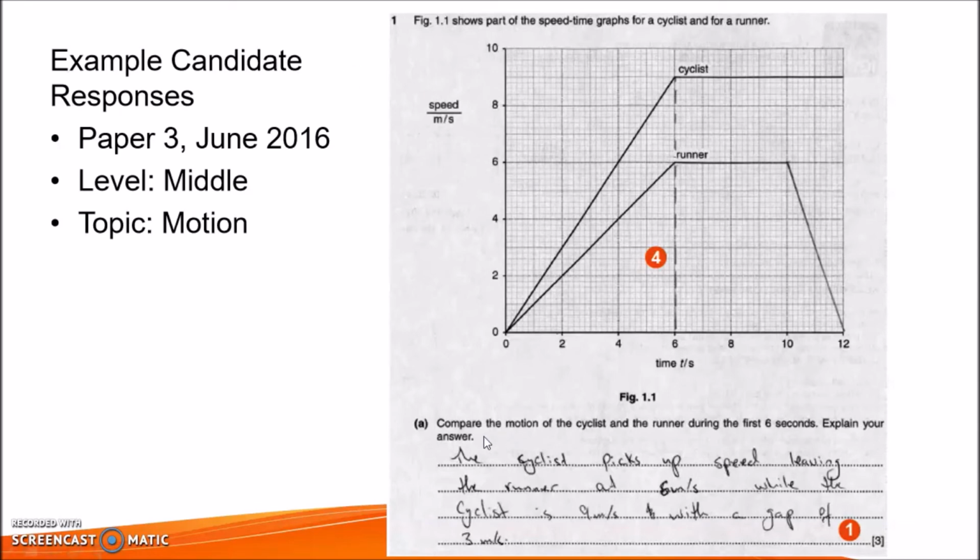Look at part A here. Compare the motion of the cyclist and the runner during the first 6 seconds. Explain your answer. This question gives you 3 marks. So let us read this candidate response. The cyclist picks up speed leaving the runner at some while the cyclist is 9 meters per second with a gap of 3 meters per second. Look at this candidate's answer. The handwriting is hard to read. Basically I think this one is 6 meters per second.